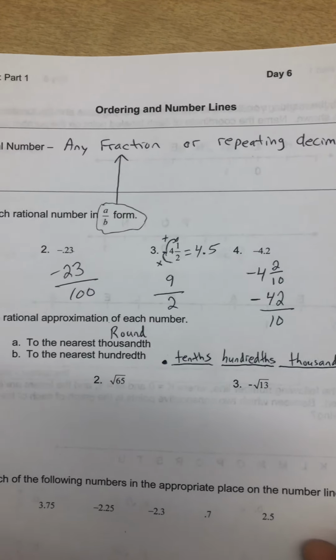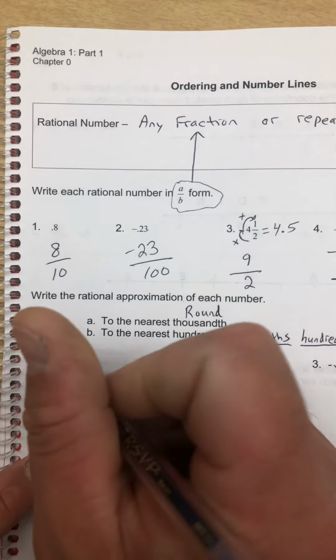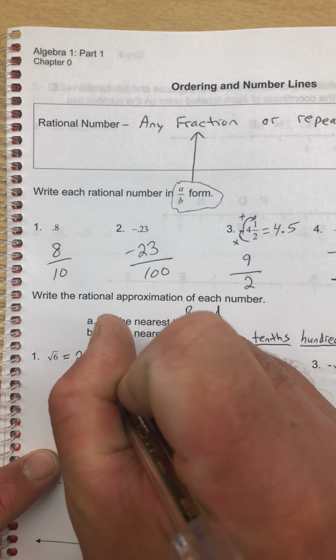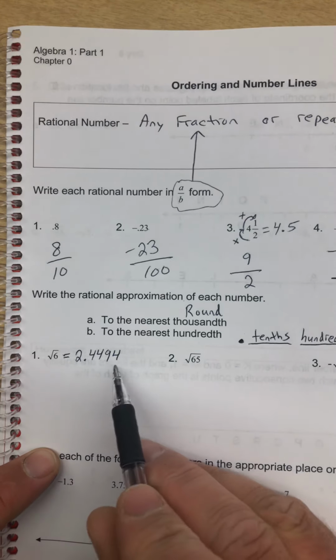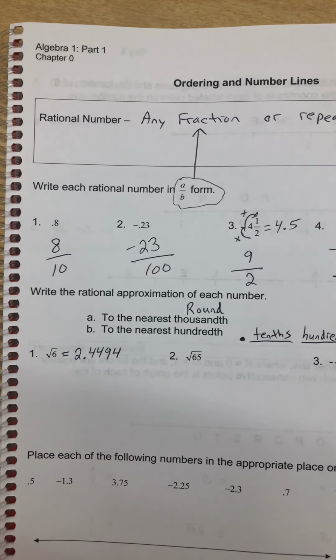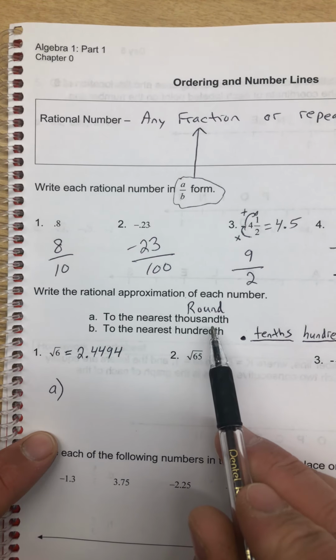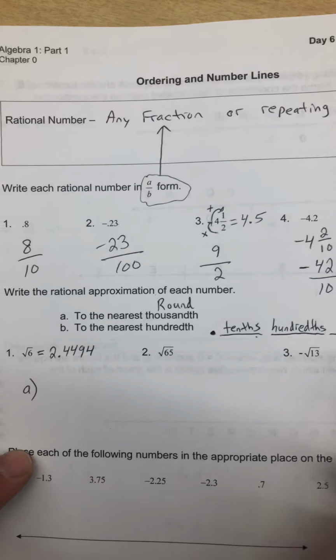All right, so let's check out number 1 again, I guess. Square root of 6. Square root of 6, I'm going to give it to you. It's right off the calculator. This is 2.449448. Keeps going, all right? It's actually an irrational number. It keeps going, but we're going to stop it right there. That's as far as we need right now. For part A, I'm going to round this off to the nearest thousandths, all right? So that's 3 places past the decimal point.